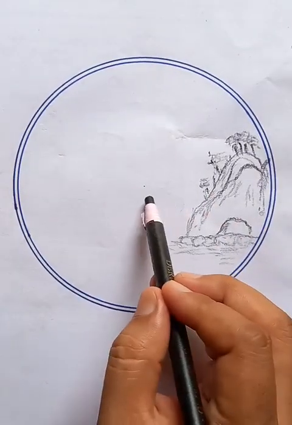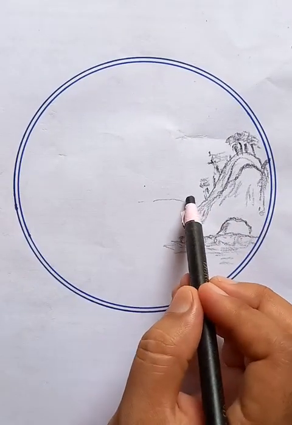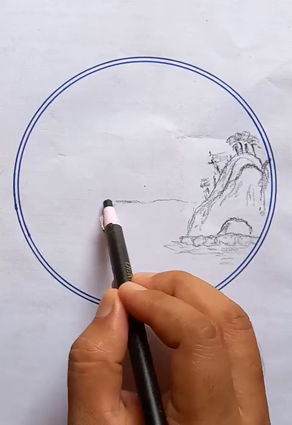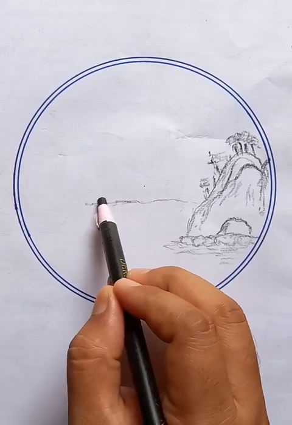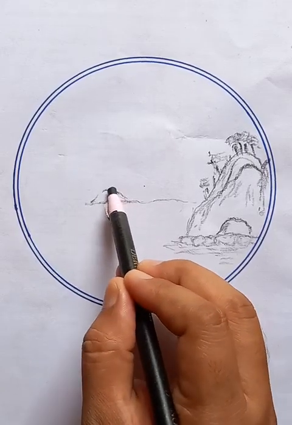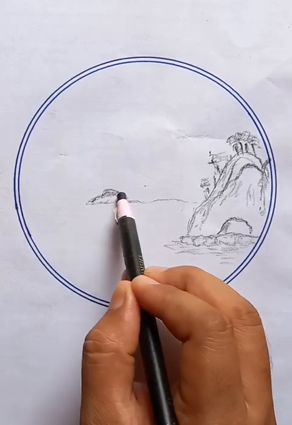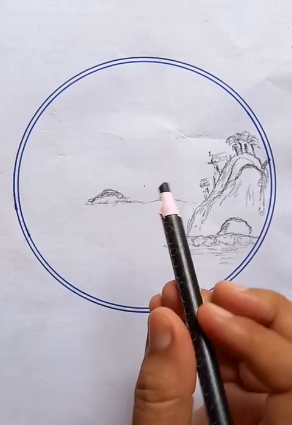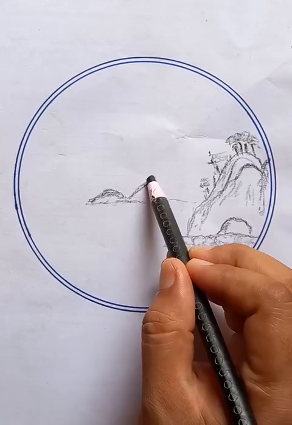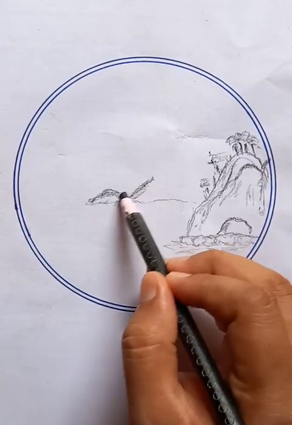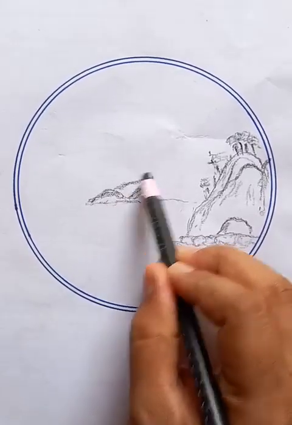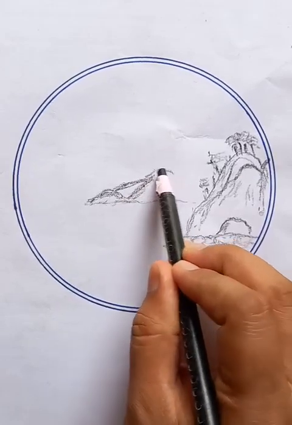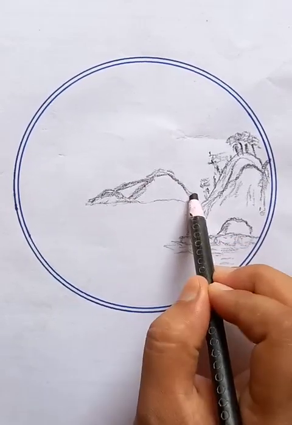Then, a little bit far away from that one, you can see another mountain here. You can put a little smaller height in this section. Then as you go upward, for the progression you can see the height is increasing, and it's going to be a greater height in the other portion.